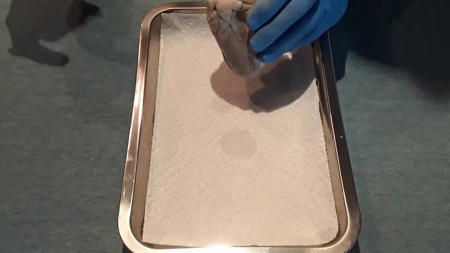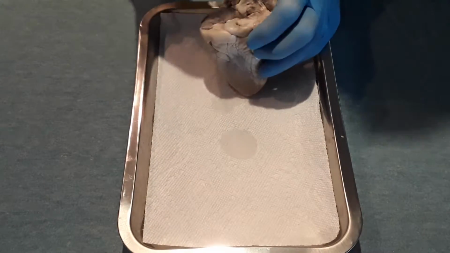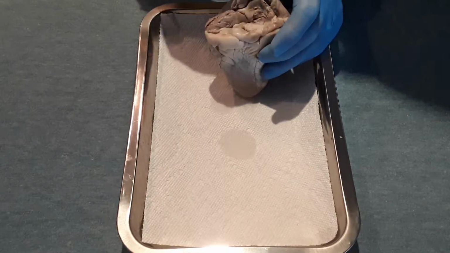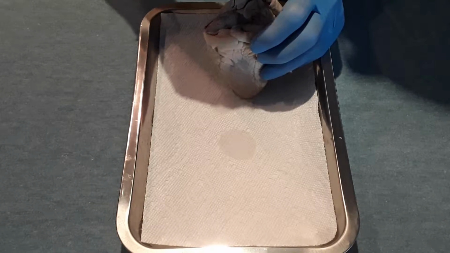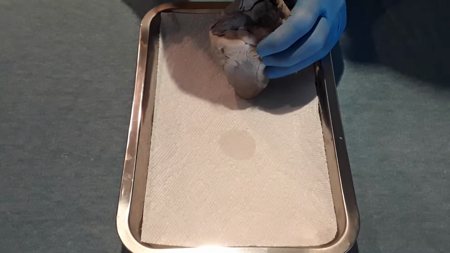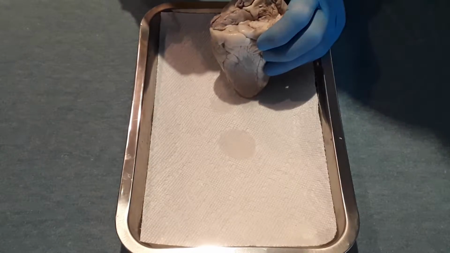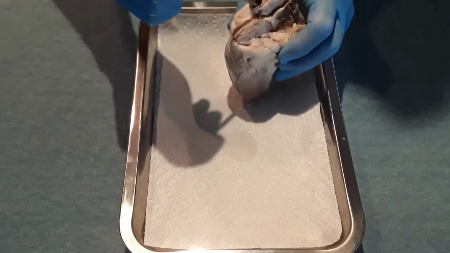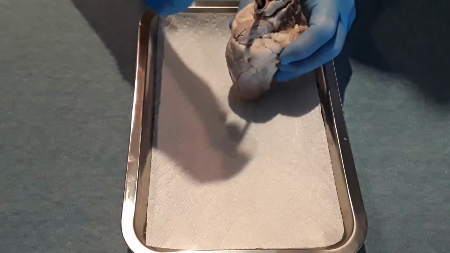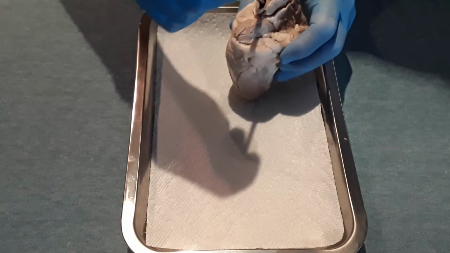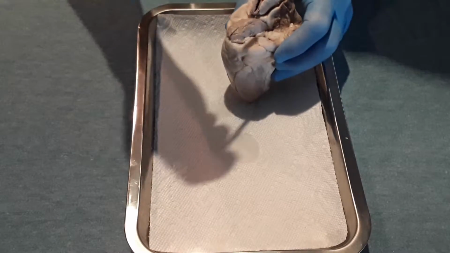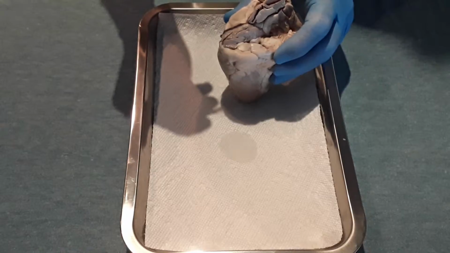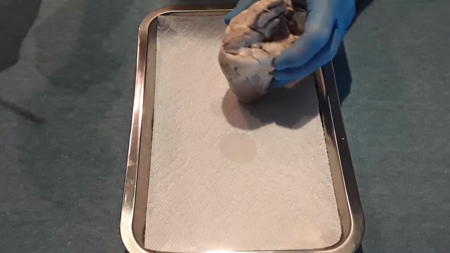A couple of the major vessels on the back of the heart. This here is the superior vena cava. It returns all deoxygenated blood back to the heart through the right atrium. This one is the pulmonary trunk. This takes blood from the right ventricle to the lungs, where it is oxygenated. And this one is the aorta. It carries all oxygenated blood to the rest of the body.